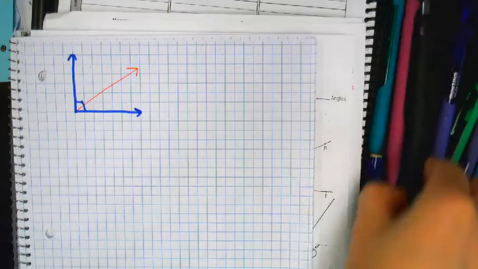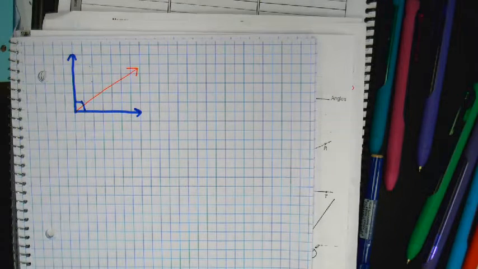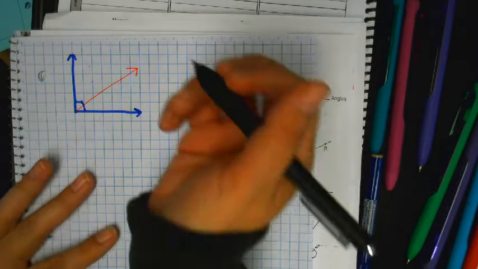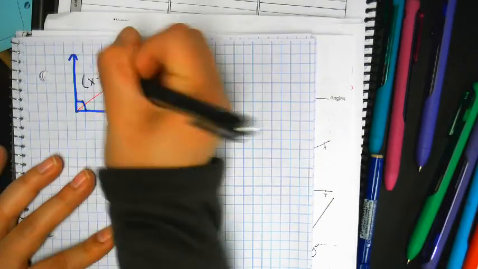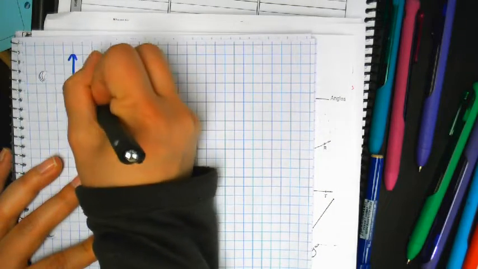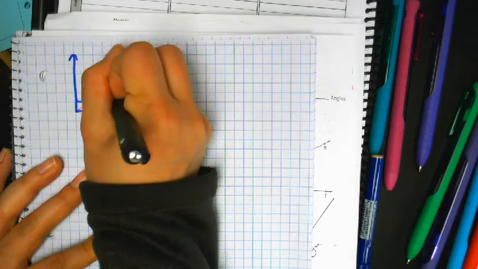Now, even though it looks like it's 45 degrees, right? You just split it in half. You can't measure it. So let's say this is x minus 15, and this is 25 degrees.